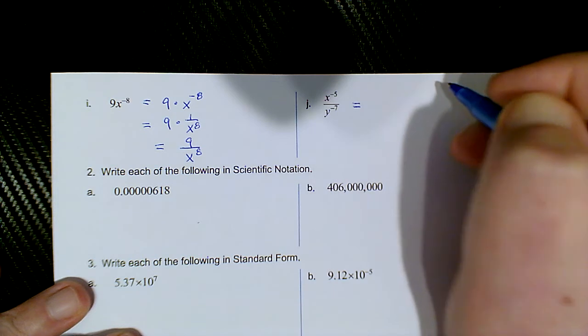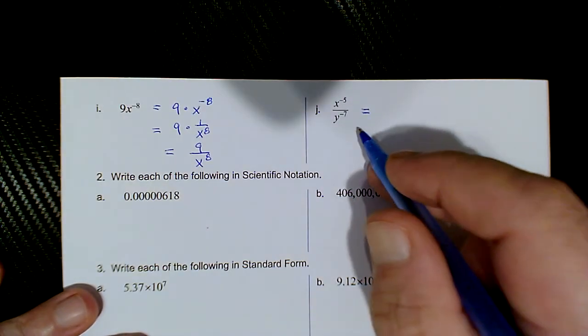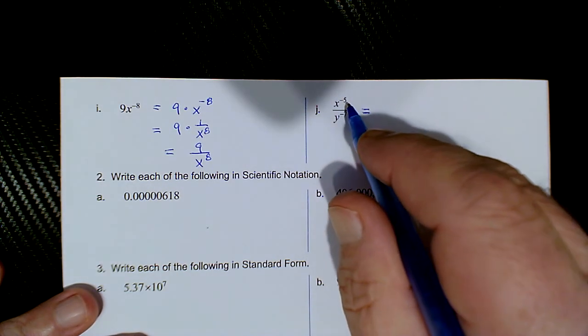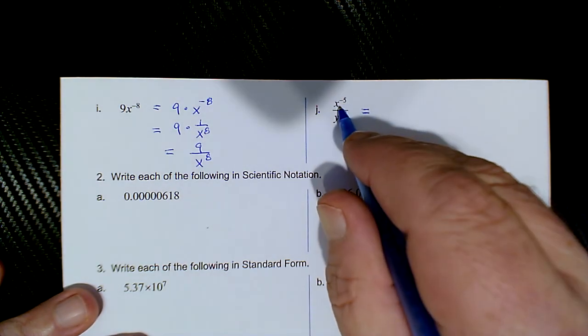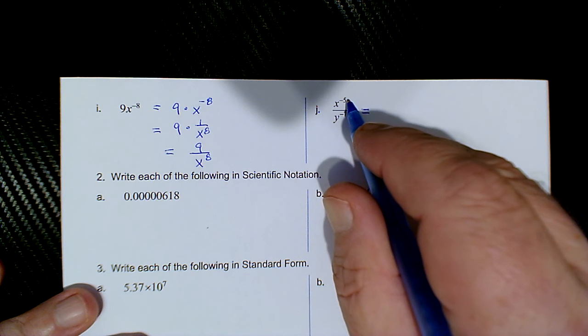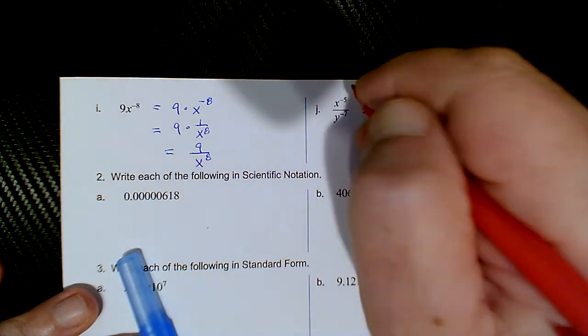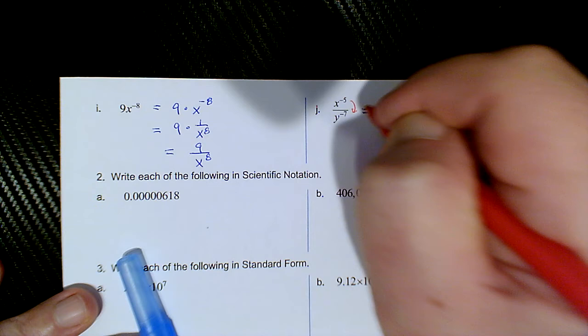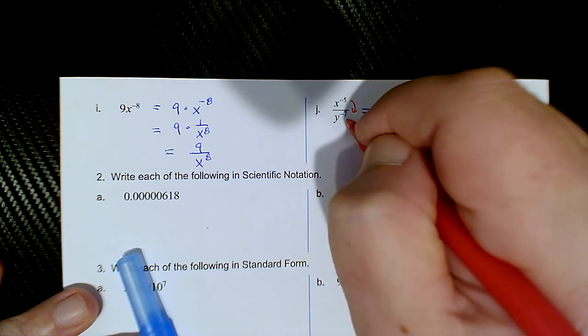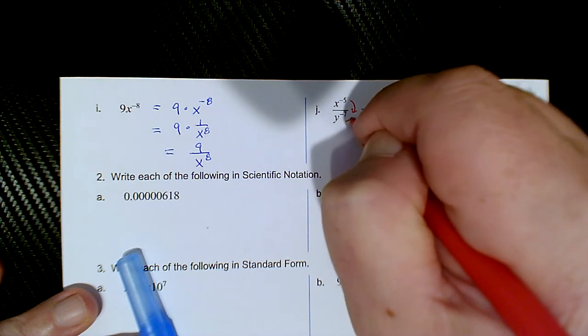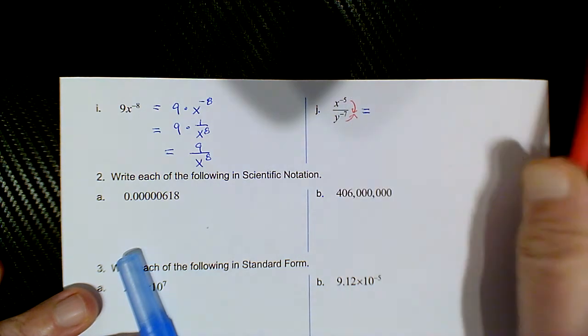This contains both concepts. The one we just explained, where if there's a negative exponent in the numerator, it's going to shift to the denominator and the exponent becomes positive. And then if there's a negative exponent in the denominator, it's going to shift to the numerator and the exponent will become positive.